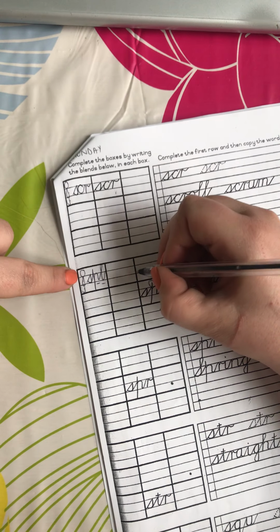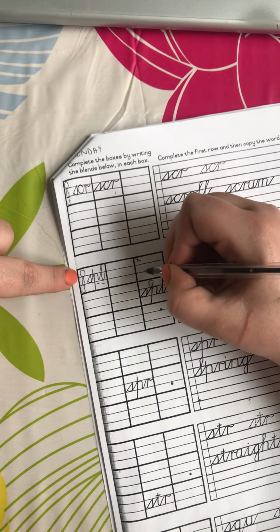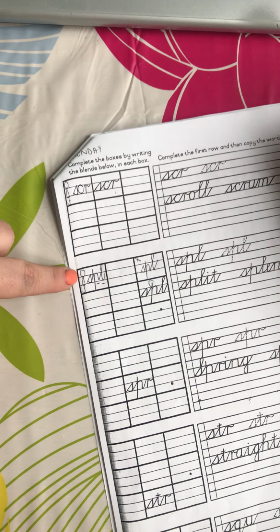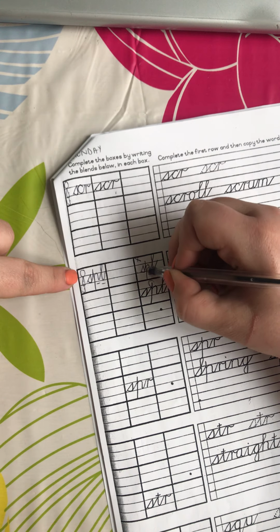No sharp edges. I did not do this. This is what not to do. I did not do this. No straight edges in cursive writing.